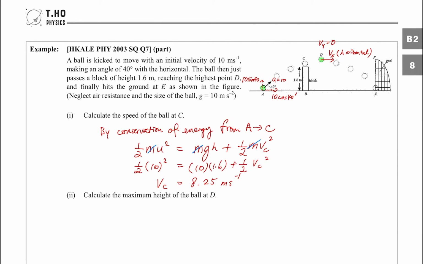So at the highest point, it is just like a ball thrown vertically upwards with u_y equals 10 sine 40 degrees, and when this ball reaches the highest point, we would like to calculate the maximum height.